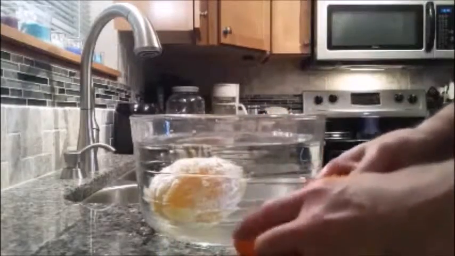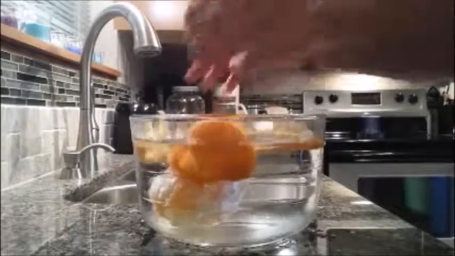And that is nature's way of showing that life jackets can save your life.